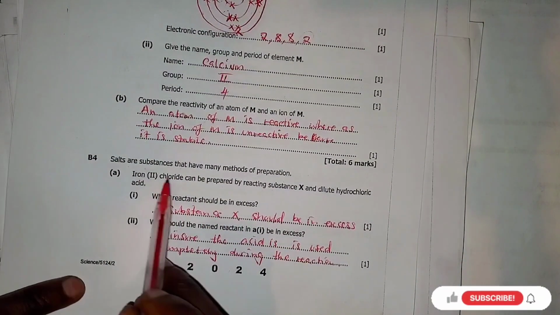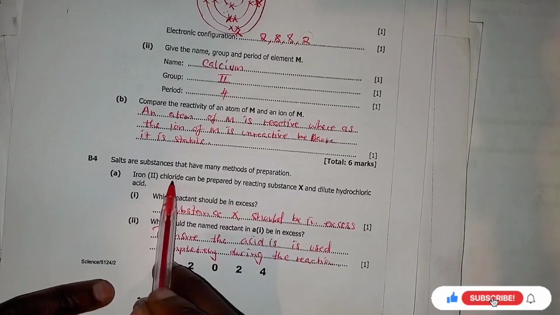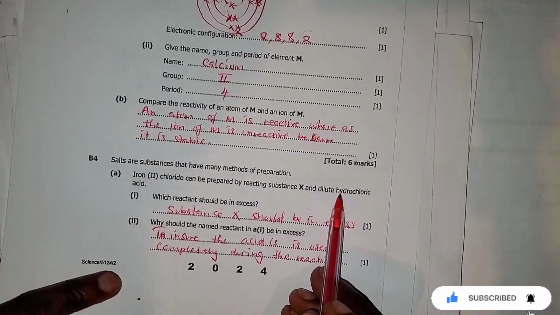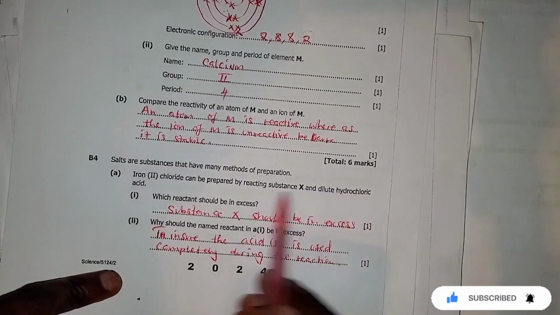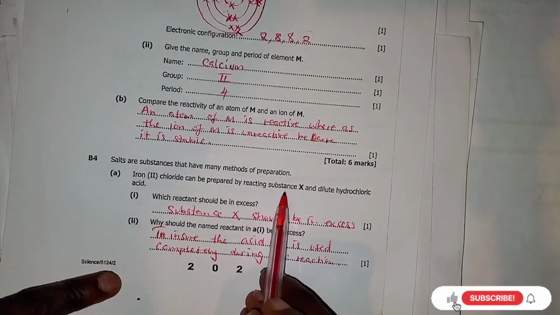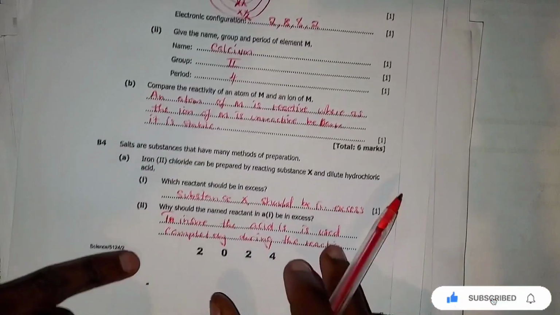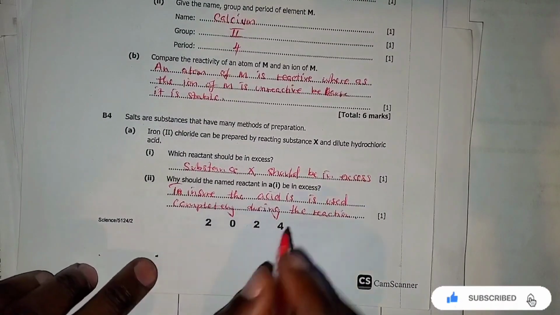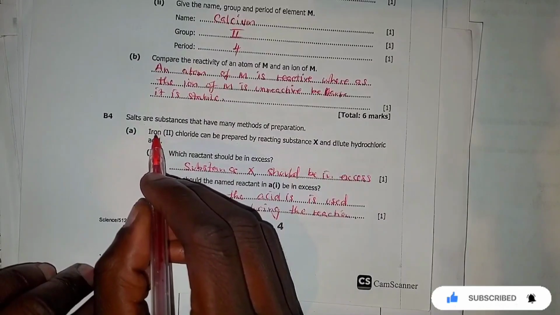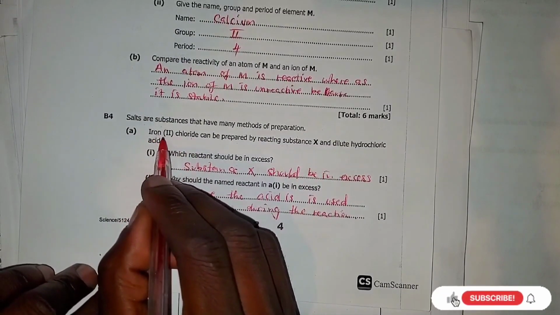Since this is a salt that can be prepared by reacting substance X and hydrochloric acid, substance X must be one of the constituents of this salt.